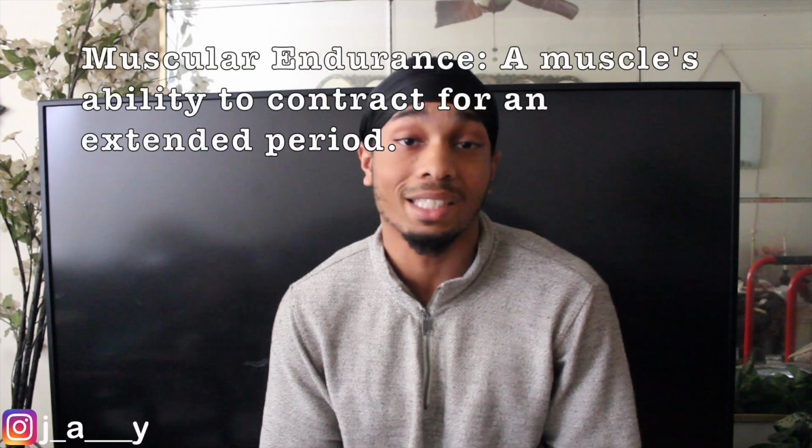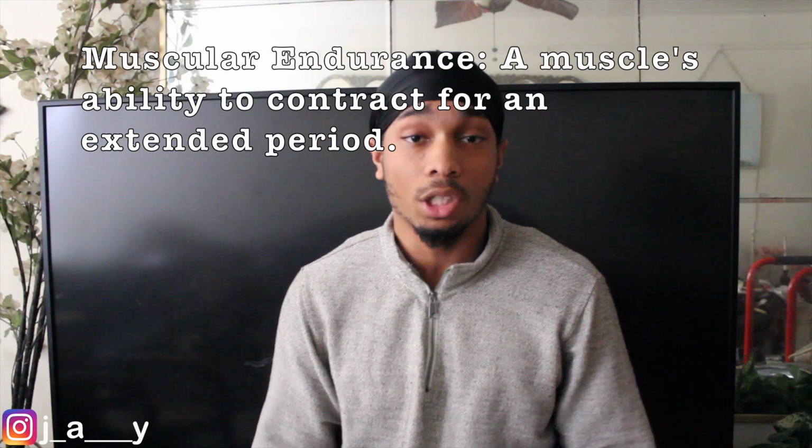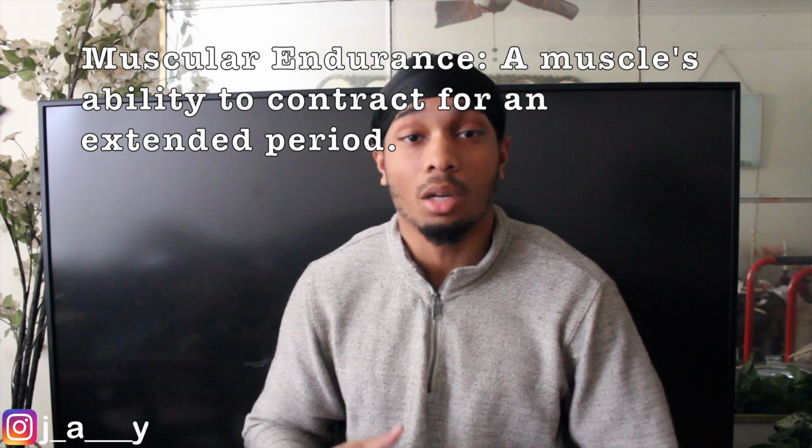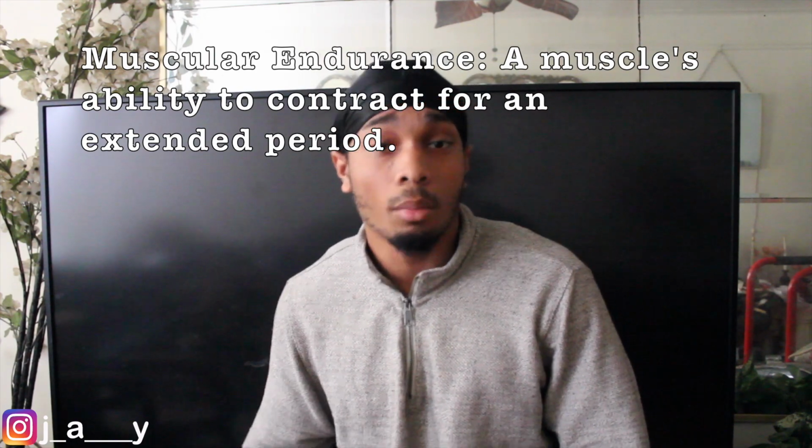Endurance is your muscles' ability to contract for an extended period of time. That means you're going to be doing high repetitions. It's going to be a lighter load, a lighter weight, but you're going to be doing a lot of repetitions of it. So you're not going to be doing 1, 2, 3, 4, 5. The rep range for endurance is really anything above 12. So if you're doing 13, 14, 15, 20 plus for sure, that's definitely endurance. You're working on your muscular endurance when you're doing those exercises, right?